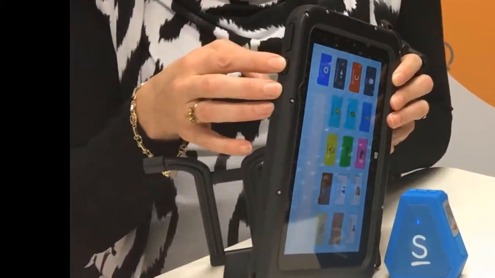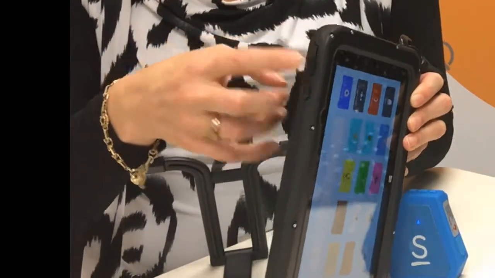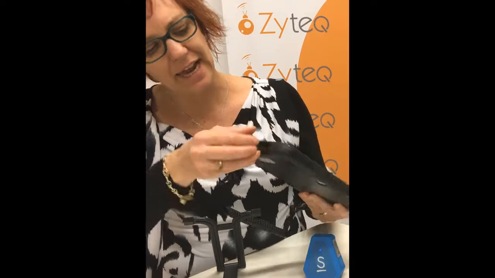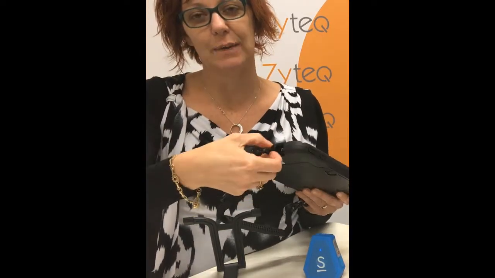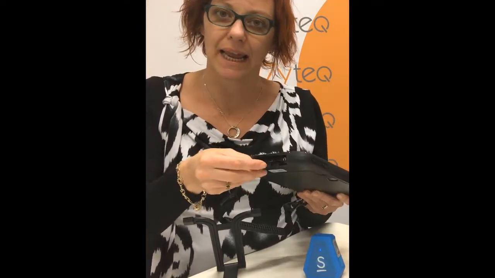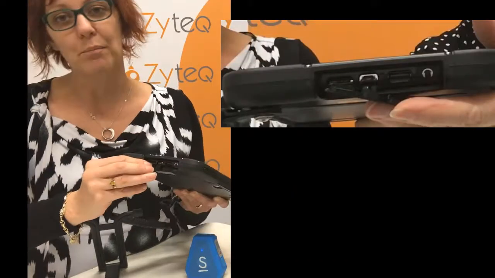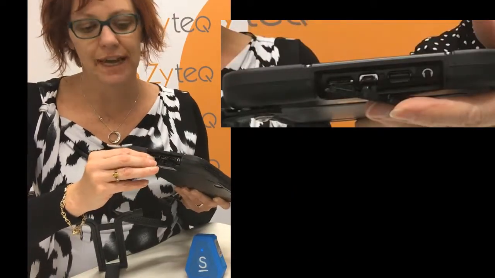So at the top of the GridPad we have the power on button and also volume up and volume down. And on the side, underneath a protective flap to keep it safe from moisture like rain and drizzle, we have the charging point, a micro SD card for extra storage, a USB port and headphone jacks.